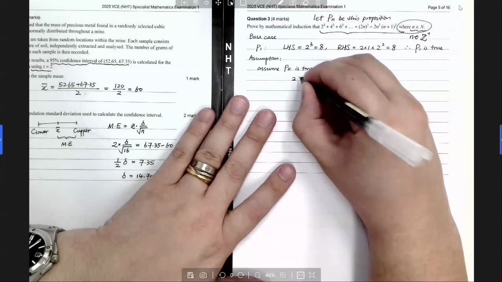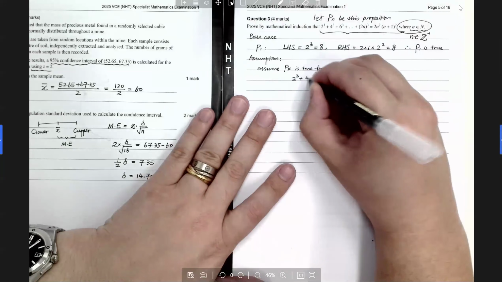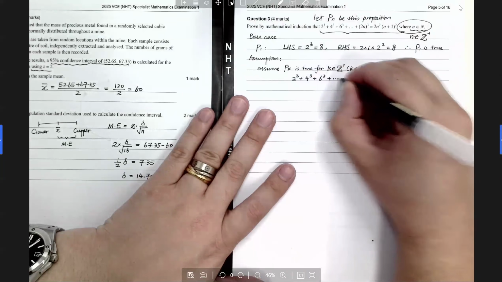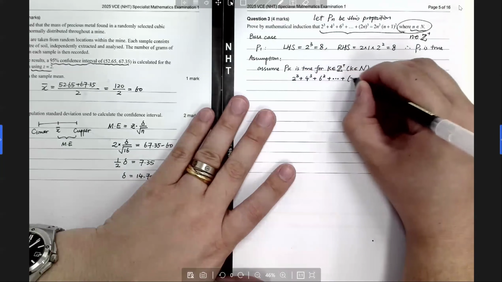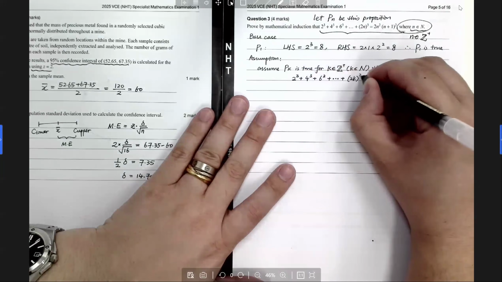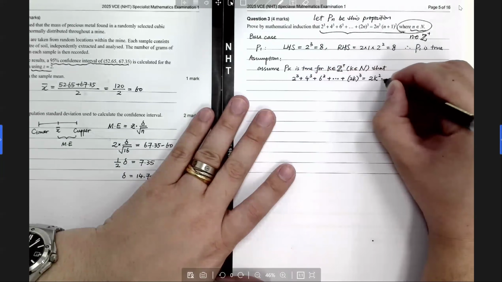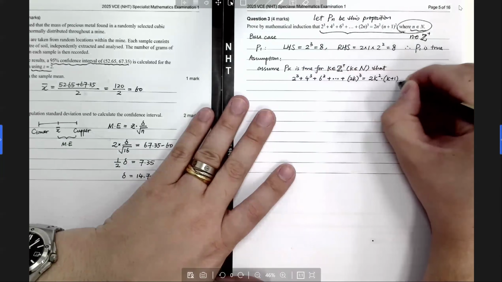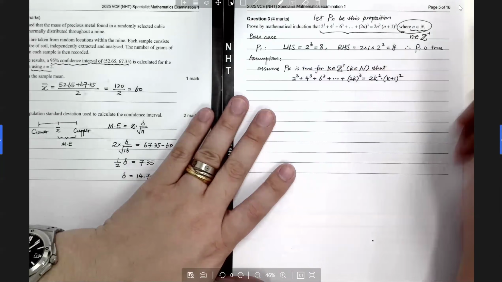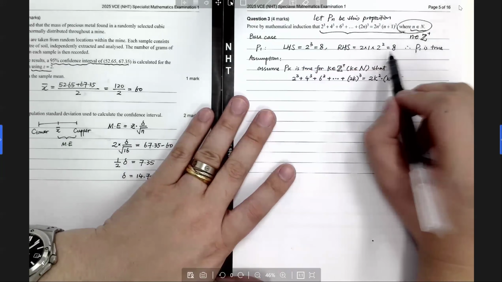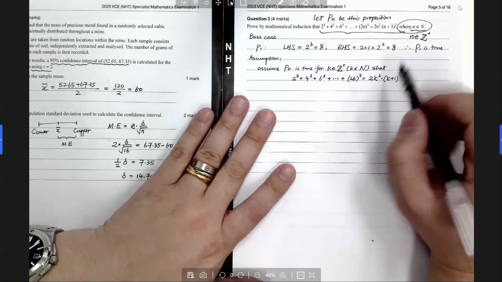So we say 2 to the power 3 plus 4 to the power 3 plus 6 to the power 3 plus more terms, up to (2k) to the power 3 equals 2k squared times k plus 1 squared, okay? It is important to use k here rather than n. Otherwise, you are confusing the letters, okay?